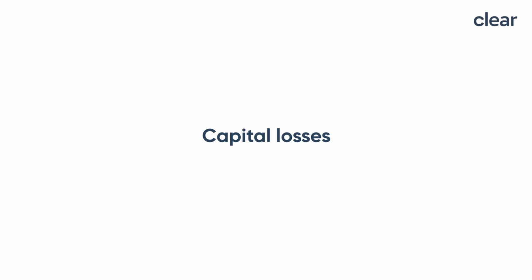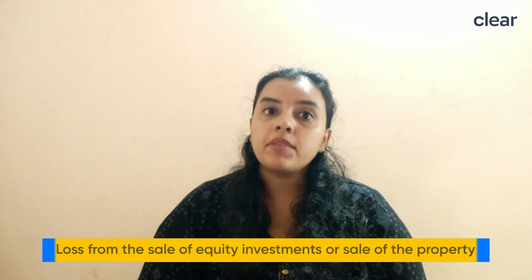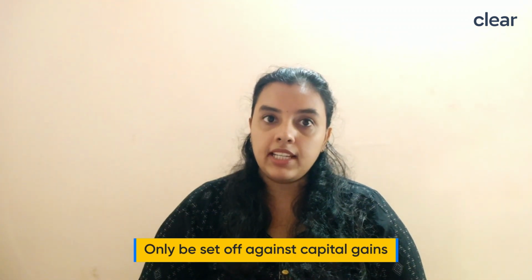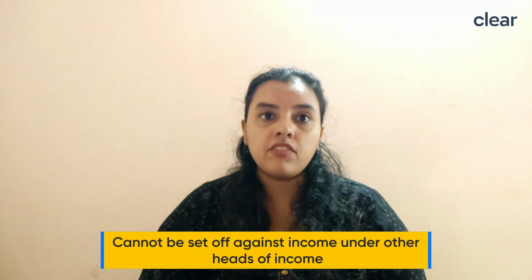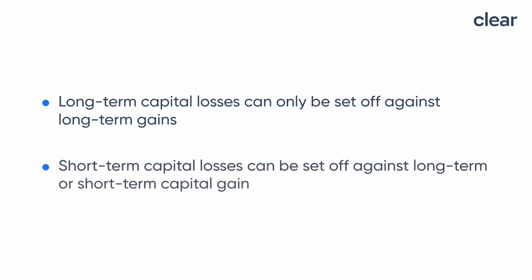There are certain rules to set off of losses of each head of income. So let's start with capital losses. Losses from capital assets are termed as capital losses. For example, loss from the sale of equity investments or sale of the property. Capital losses can only be set off against capital gains. Loss under the head capital gains cannot be set off against income under other heads of income. However, rules vary depending on whether the losses are short-term or long-term. Long-term capital losses can only be set off against long-term gains, whereas short-term capital losses can be set off against both long-term or short-term capital gain.